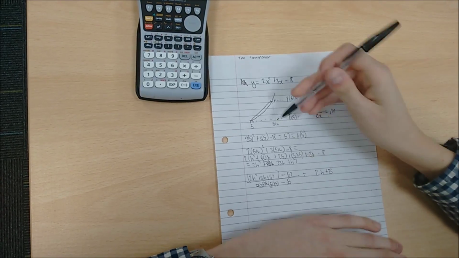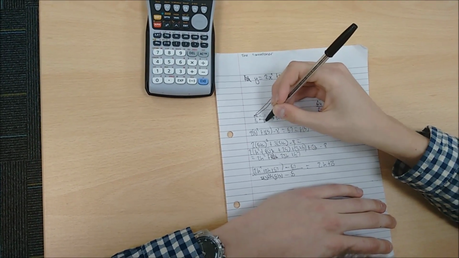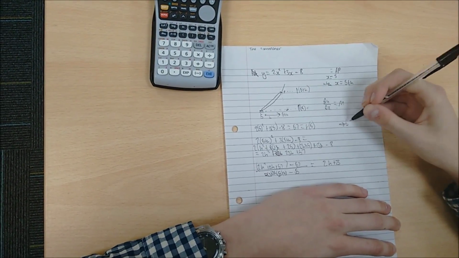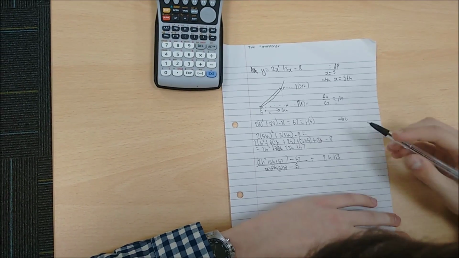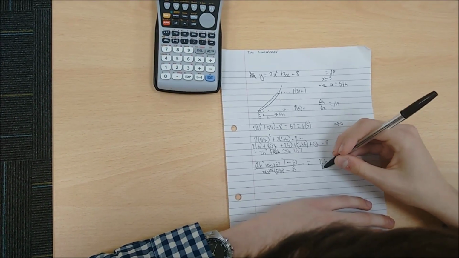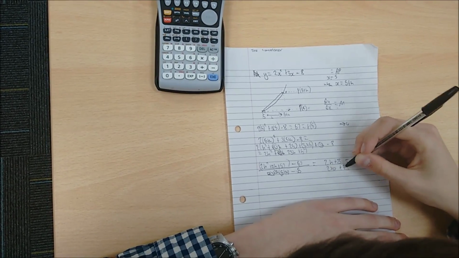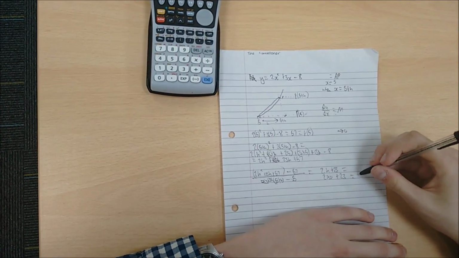But as the distance between the two tends towards 0, h tends towards 0, and you'll be left with 2 times 0 plus 23, and so the gradient at A is 23.